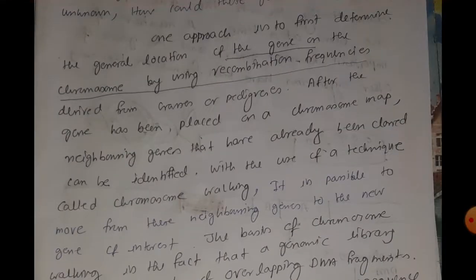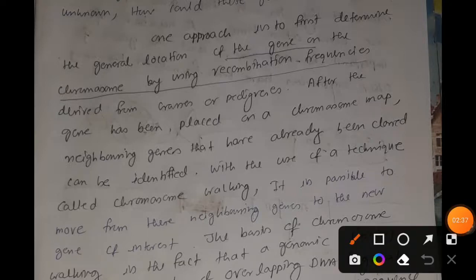Since we know the organism, our first goal will be to determine the initial or general location of the gene on the chromosome, because we have the entire genome.